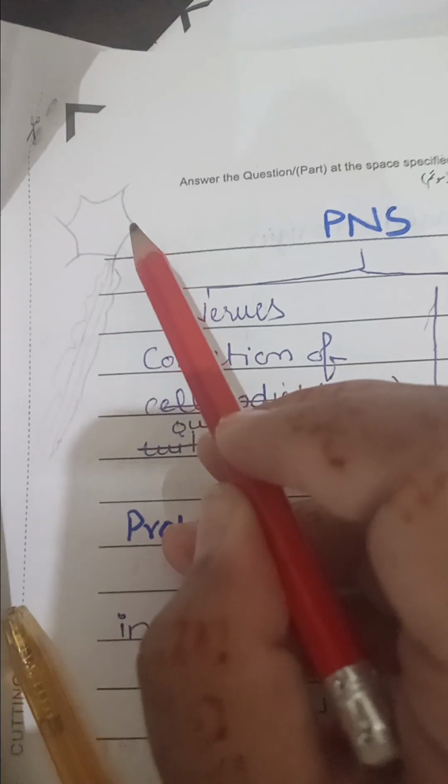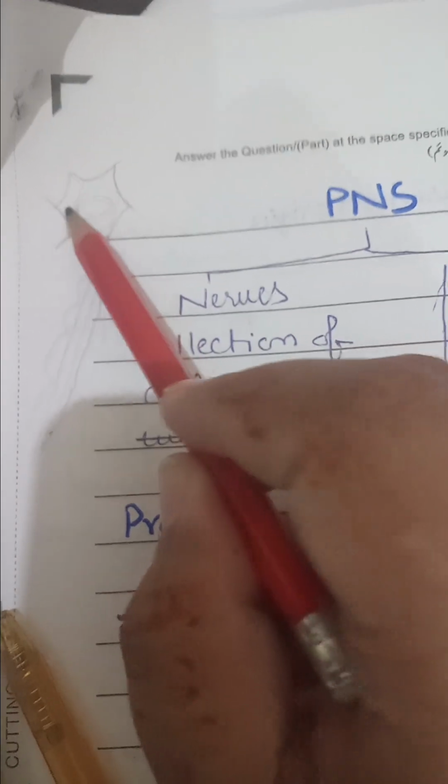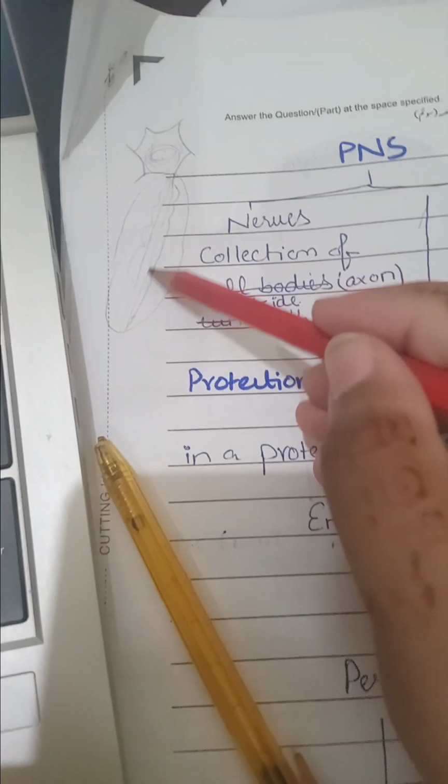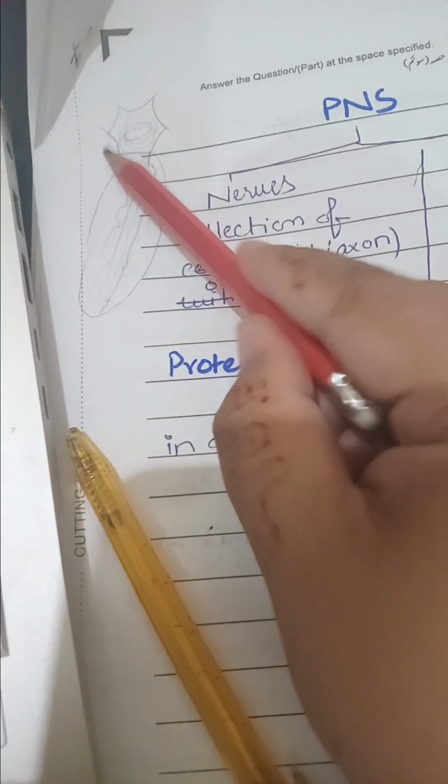So if we differentiate, this part is the cell body, and this is the axon. So collection of the axons outside is nerves, and the collection of cell bodies is ganglia.